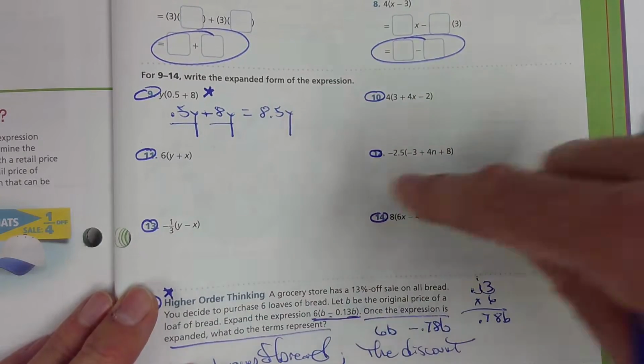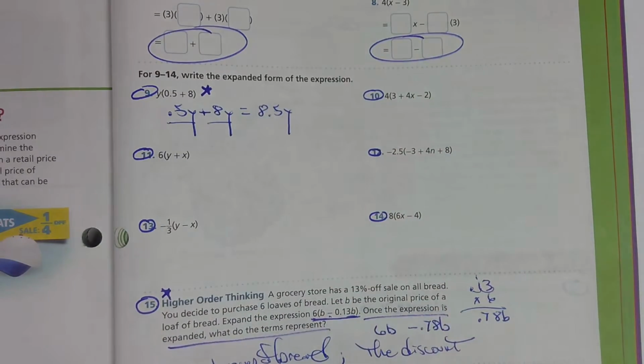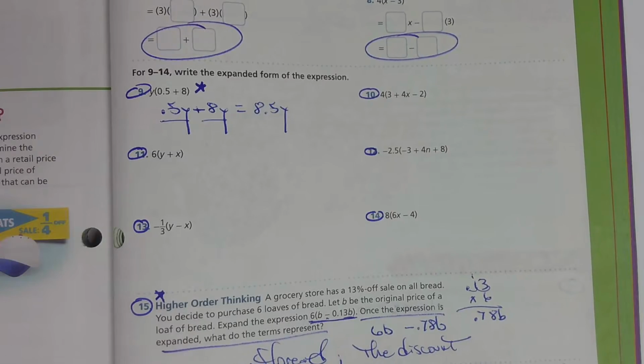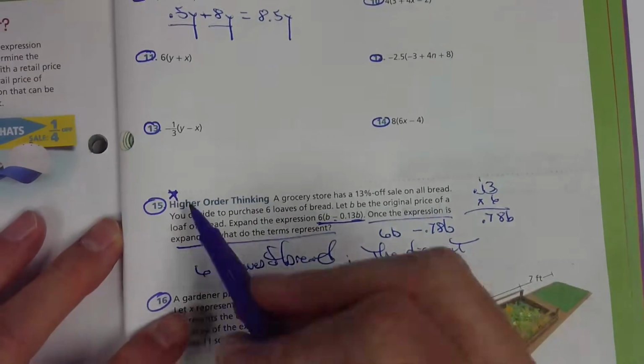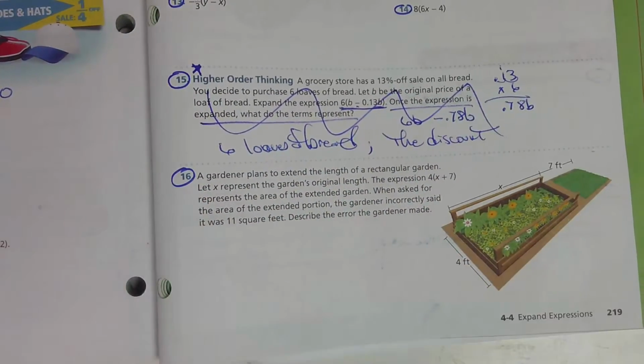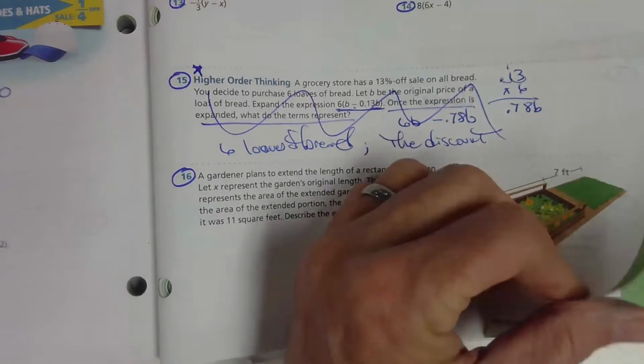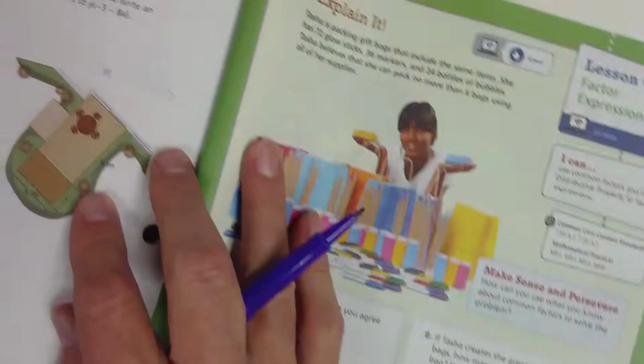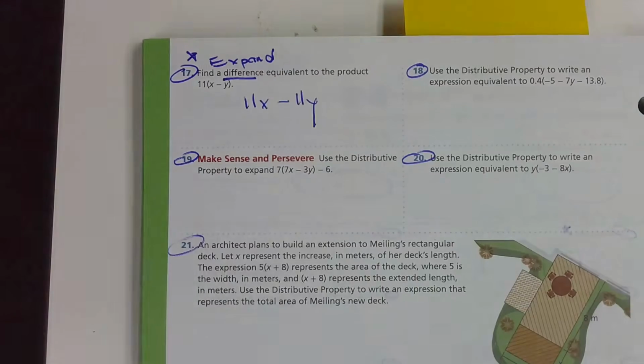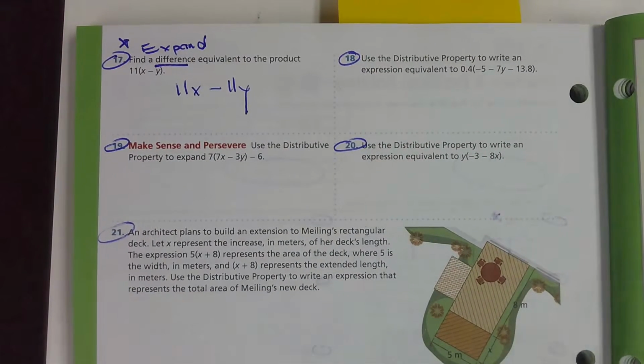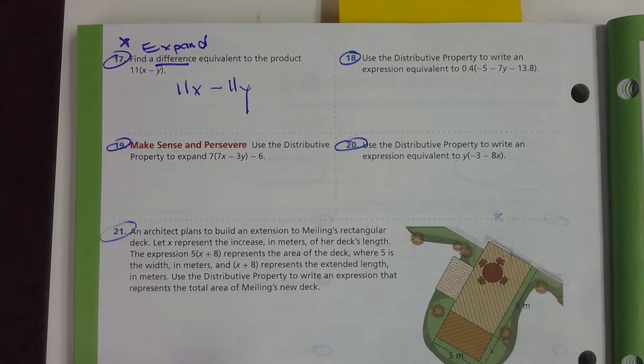10, 11, 12, 13, 14, circle those. Higher order thinking, not worried about that. Number 16, circle that one. 17, 18, 19, 20, 21.